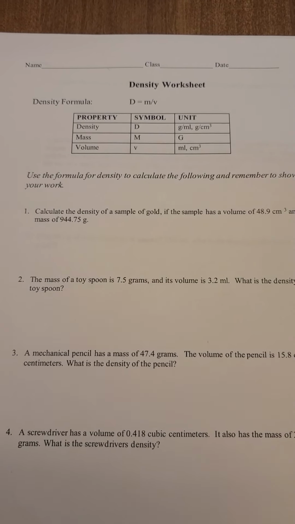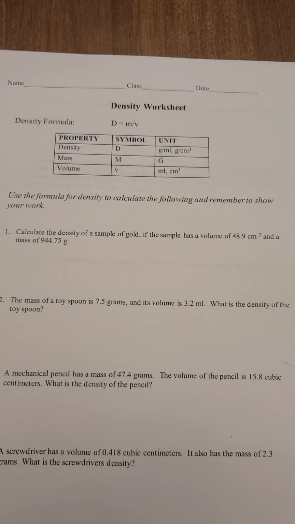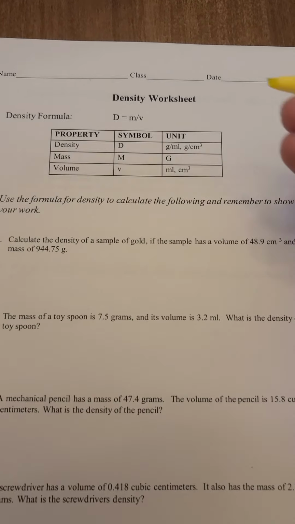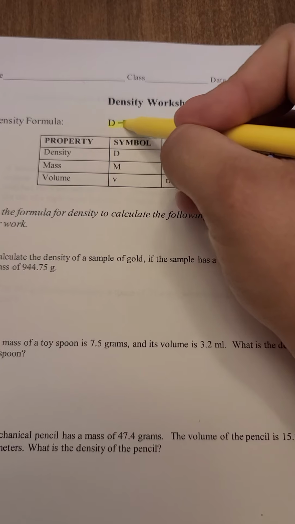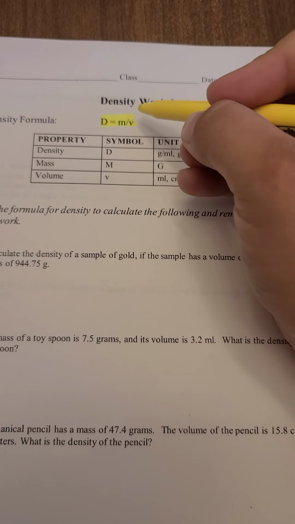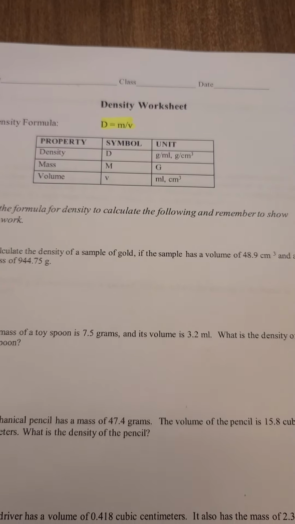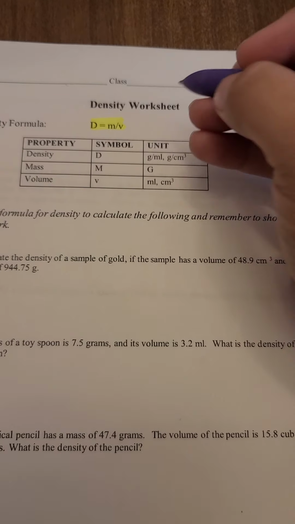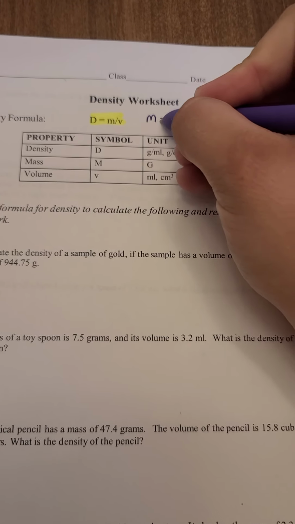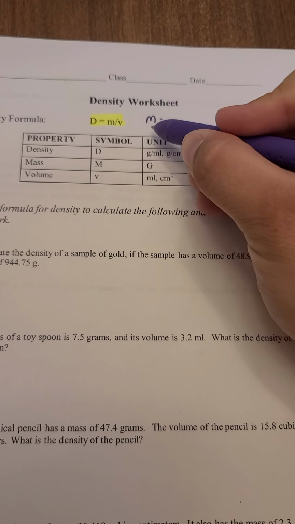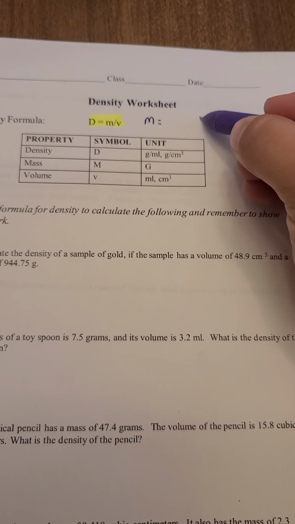Okay, solving for density. So your density formula is density equals mass divided by volume. But of course, you won't just be solving for density. You'll also solve for mass, and you'll solve for volume.